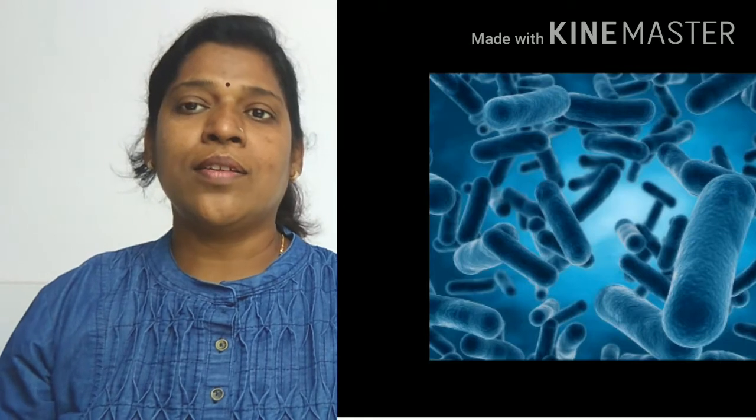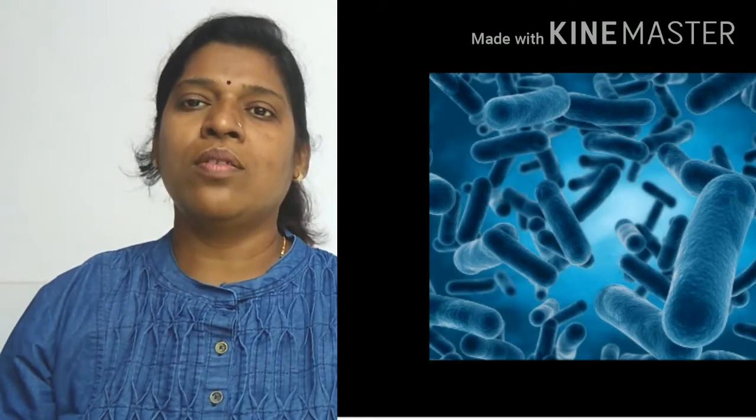This acidity gives taste to the curd, and by this fermentation process the other microbes present in milk are diminished or destroyed. This is the use of lactobacilli bacteria, which makes curd from milk.